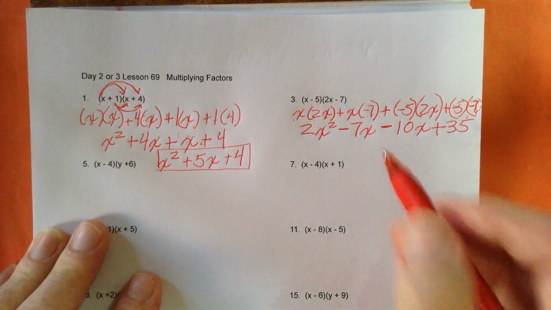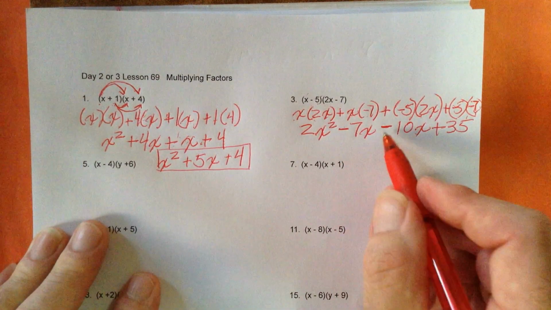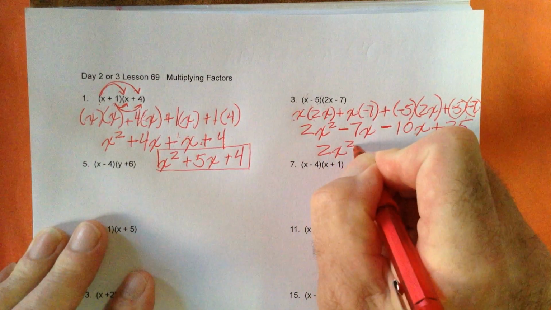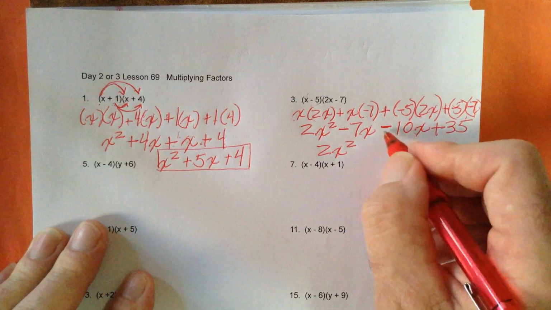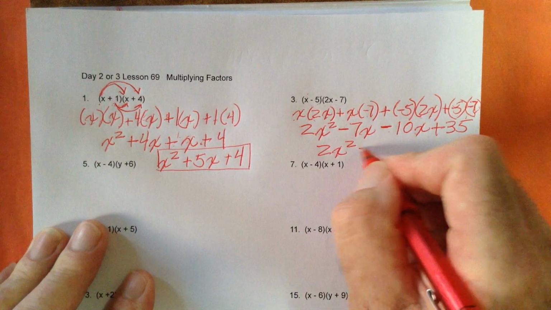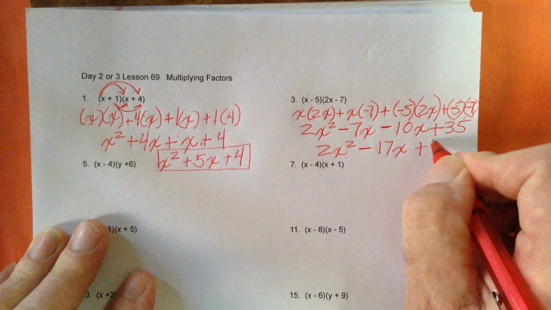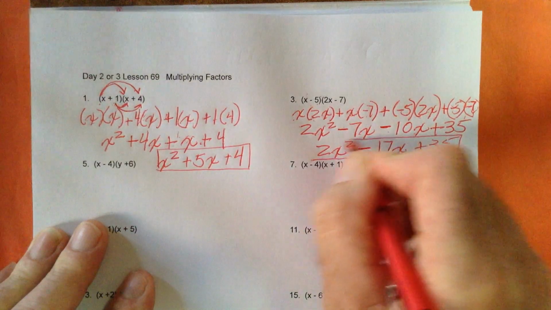Okay, but now I have these two like terms. I can add these two together. I only have 2x squared, but here I have negative 7x, and another negative 10x, so that'll become a negative 17x plus 35. Okay, so this will be the answer here.